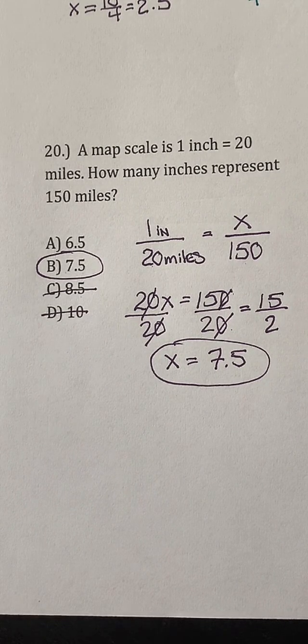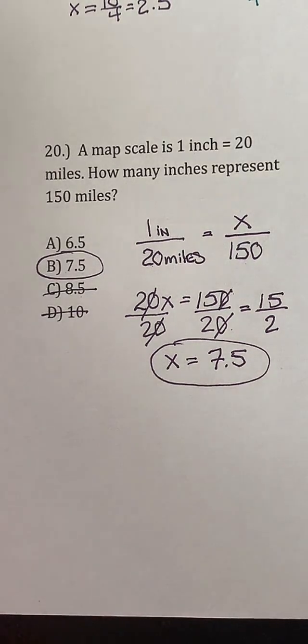Yep. If you just want to divide the 150 and the 20, you can do that. But remember, if they both end with zeros, get rid of the zeros. Just get rid of the pair of zeros. So now you just have 15 divided by 2. So much easier. Okay? All right.